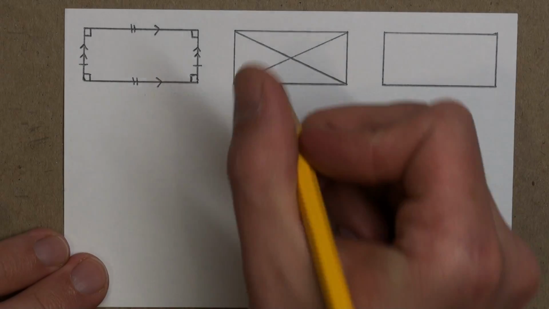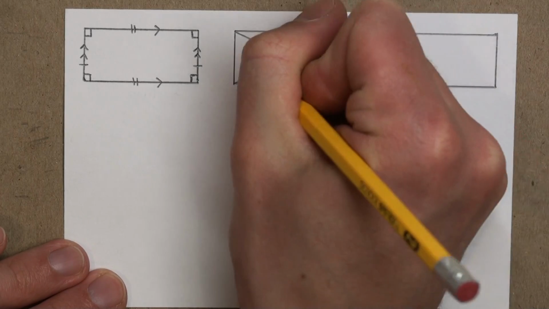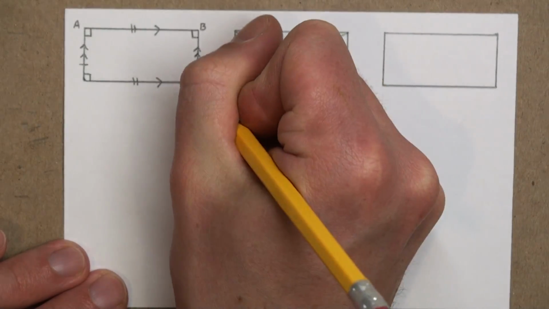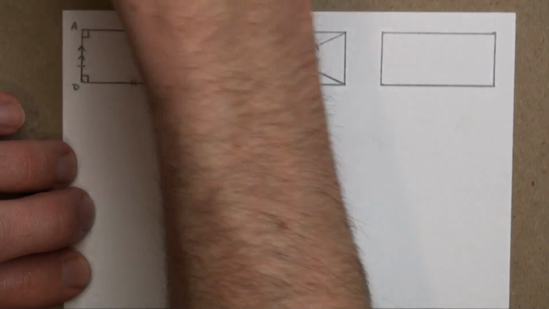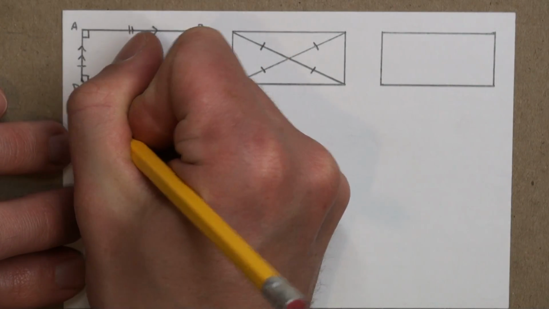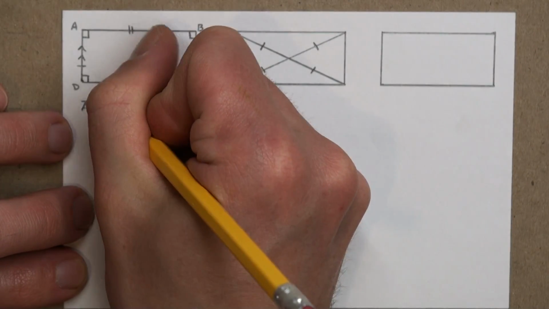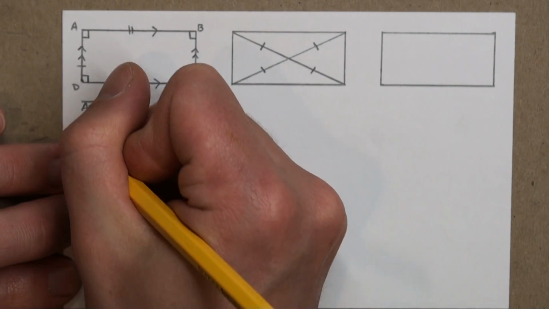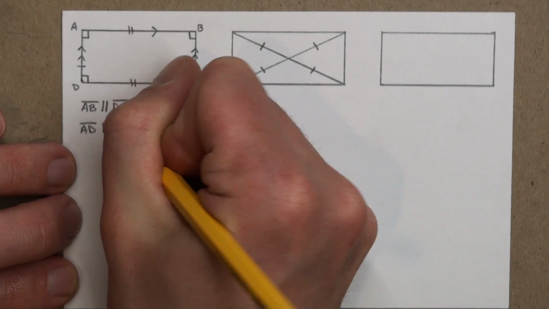And it turns out that we'll talk about this in a second, but let's go back to this first one. Let's label this A, B, C, D. So, again, we know that segment AB is parallel to segment DC. We know that segment AD is parallel to segment BC.